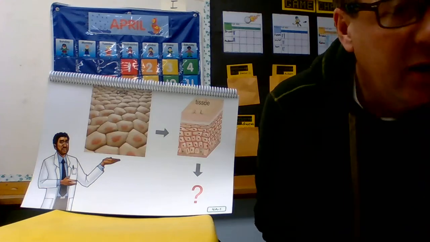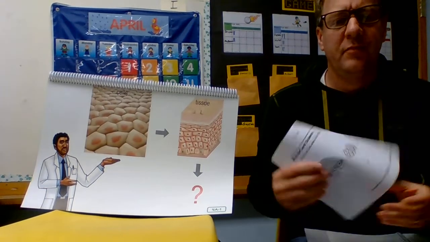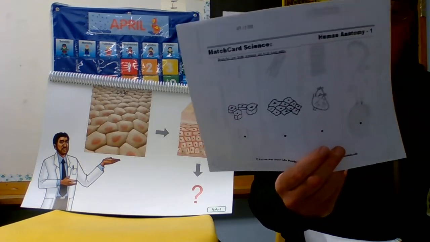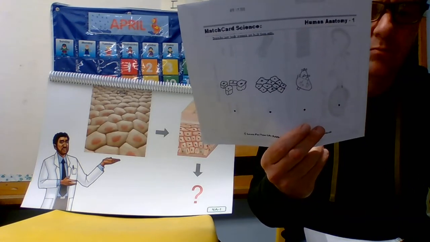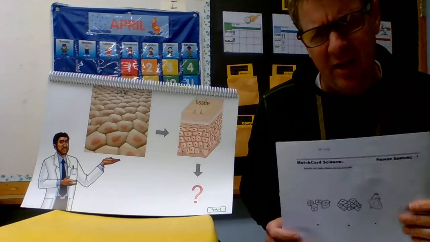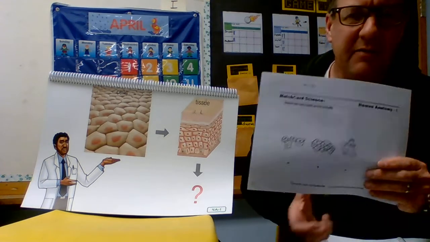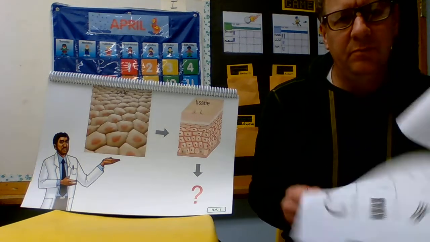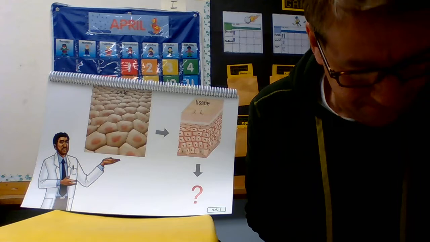Here's the coloring sheet. There's not a whole lot on it. It was hard to find a coloring sheet for cells, tissue, organs, and systems, so have some fun with it. And then afterwards, we'll do this sheet. Okay?